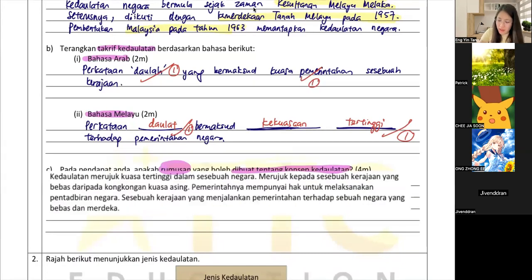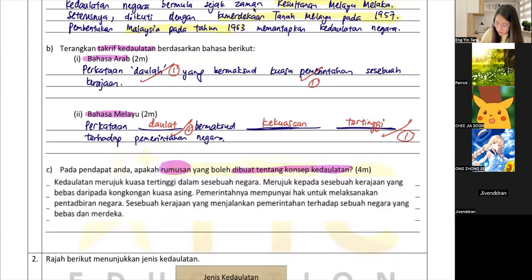Number 1, I will say that I have the kuasa tertinggi. Okay, I have the kuasa tertinggi. So this means I am free from the control. Bebas daripada kongkongan. Kongkongan means control.